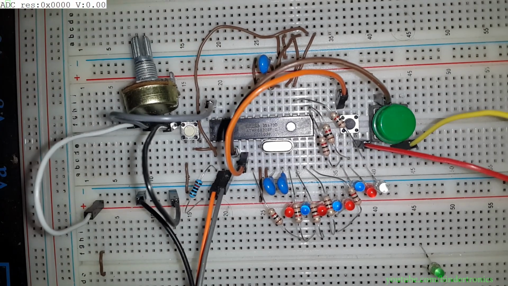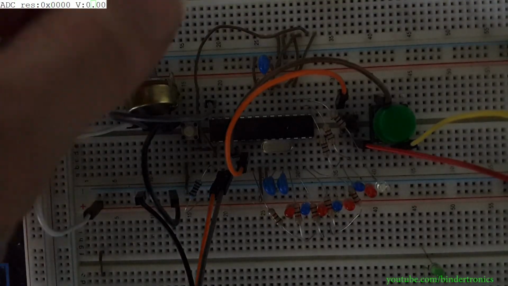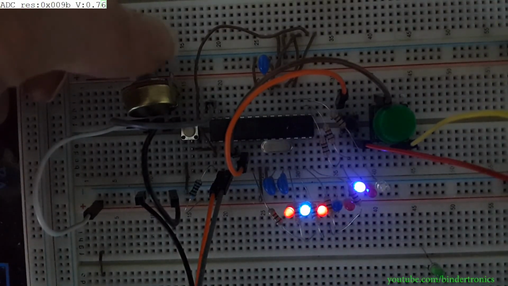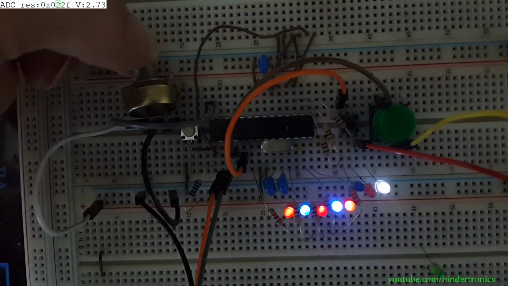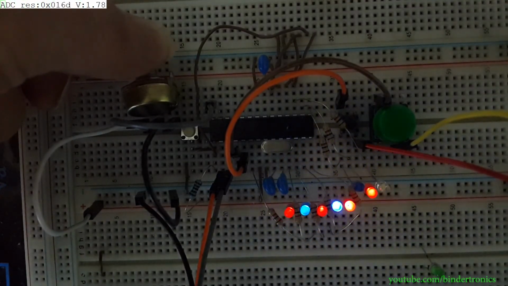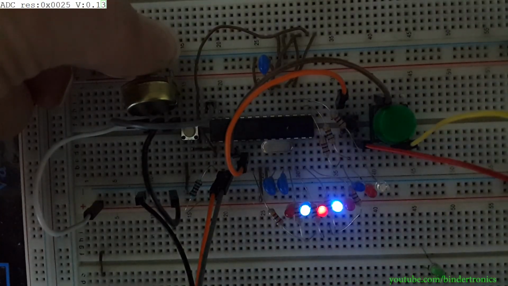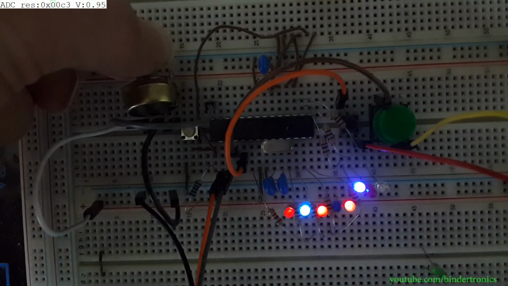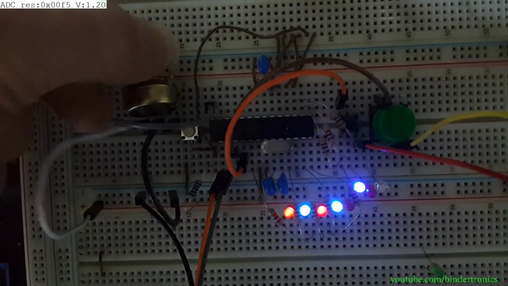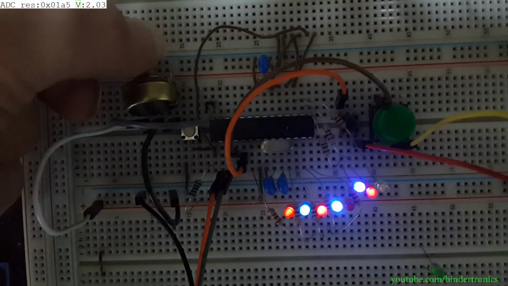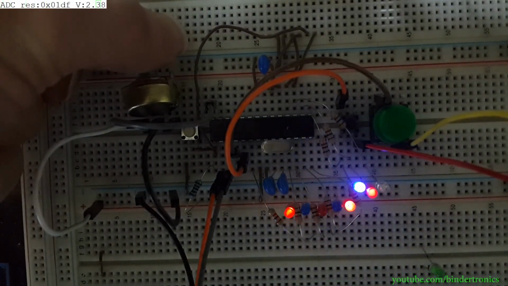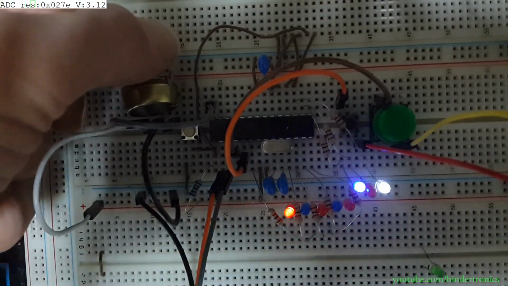And now I'm going to switch off the light source. Okay, now I switched off the light source, and now we are going to see the LEDs go beautifully in color sequences. So as I increase the voltage, you'll see the LEDs rise up in a binary fashion, and then also you can see it on PuTTY. And that's an introduction to using the ADC on an ATmega328P.